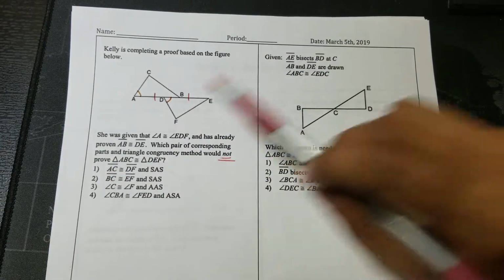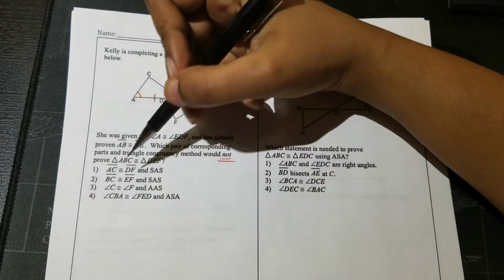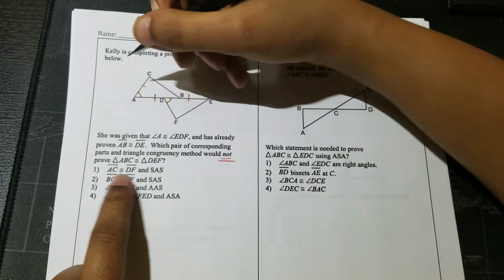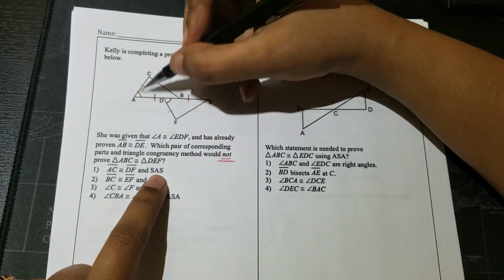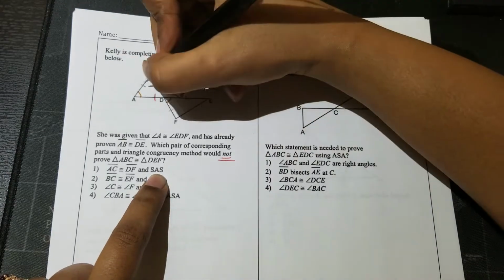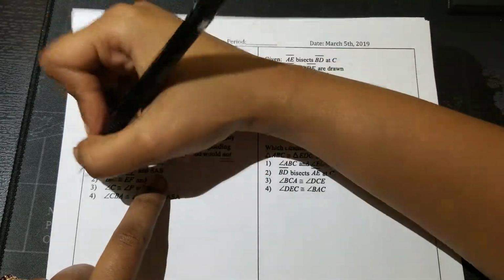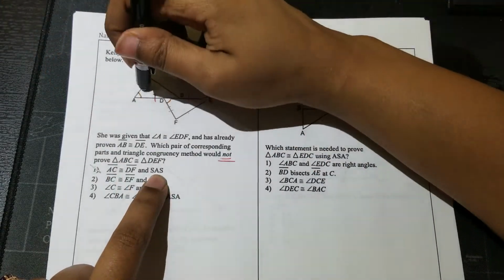So let's see. AC, let me mark it with a pencil. Let's see. AC is congruent to DF by side angle side. Well, that's actually true based on the markings. Oops, I should have double labeled this, by the way. But it doesn't matter because we're crossing this out. We're looking for something that's false.